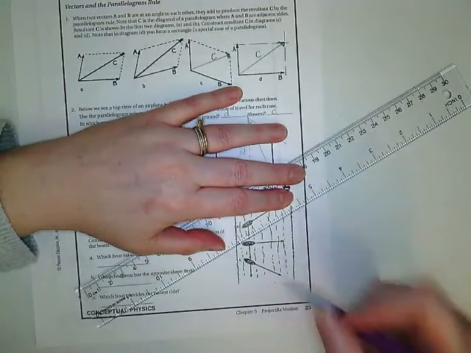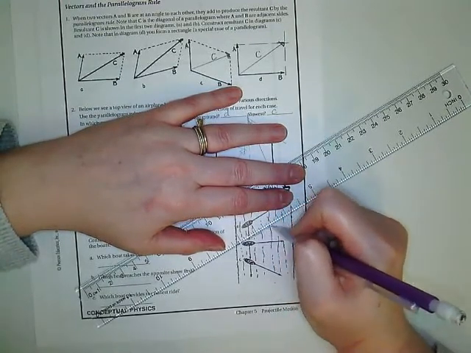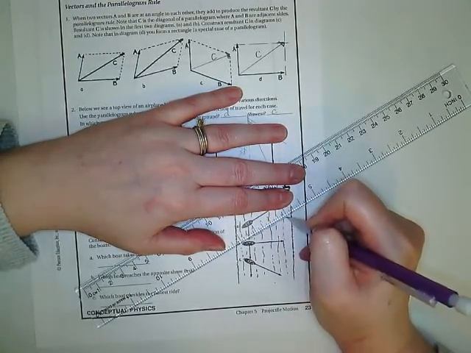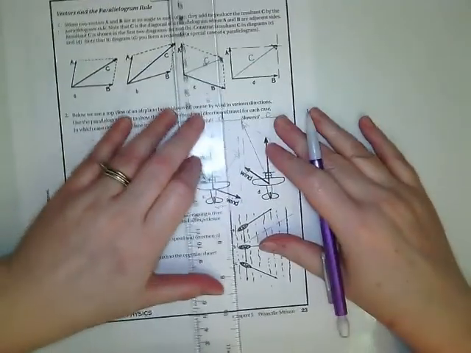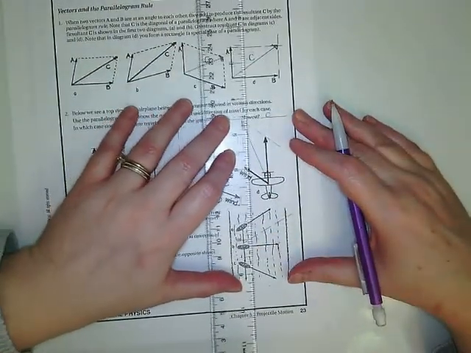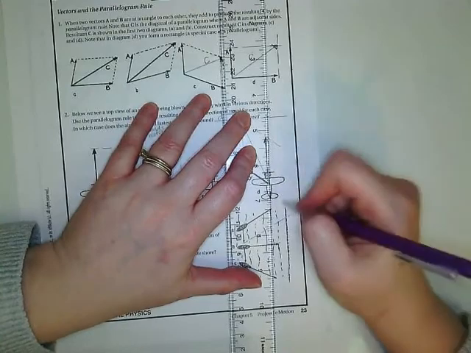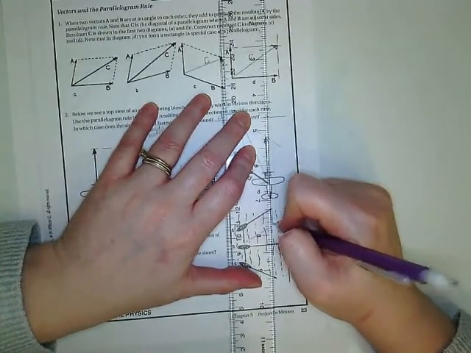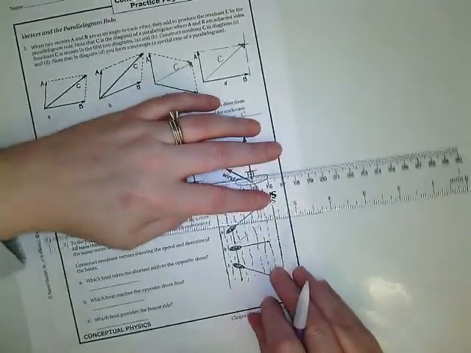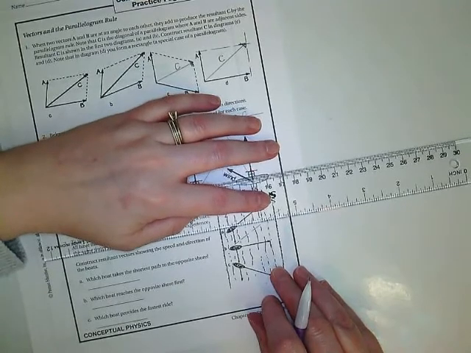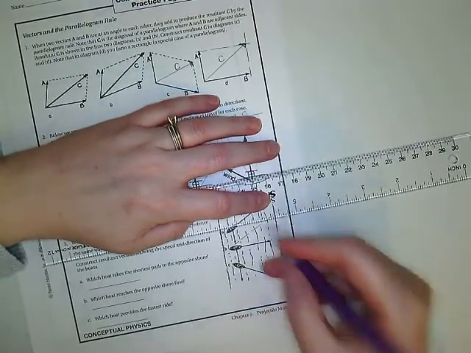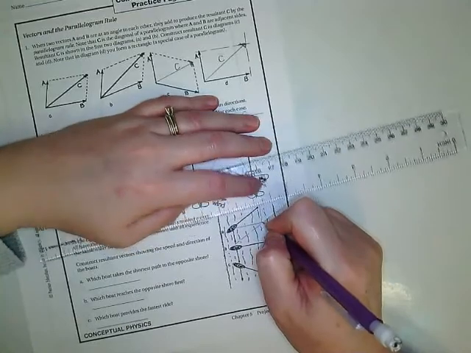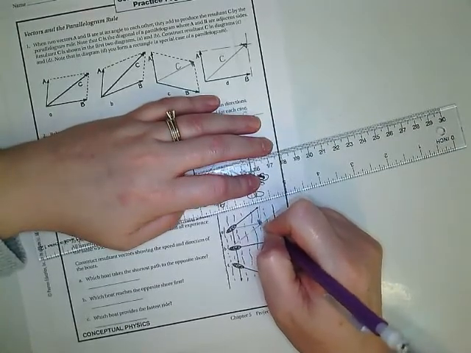Okay, so there's my parallel to my kind of boat motion. Here's my parallel to my river motion. And the resultant of this is right there.